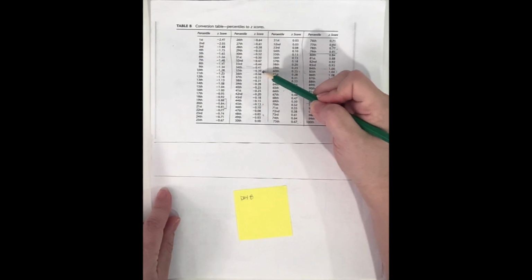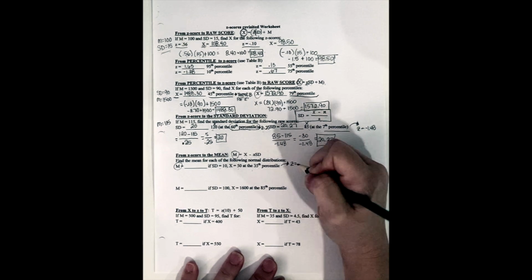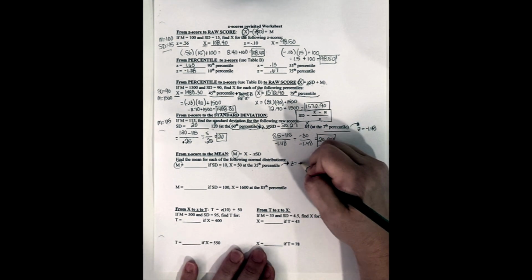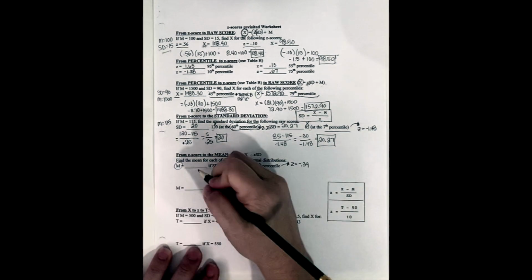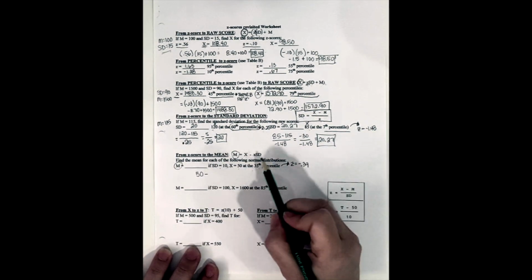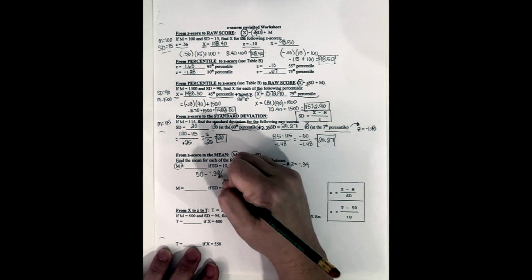Sorry, I shouldn't have sung that. Okay, so the 35th percentile is negative 0.39. So the z-score at the 35th percentile is negative 0.39. Okay, now I have all the puzzle pieces I need to solve through this. So I'm going to just start plugging them in. The raw score is 50 minus the z-score we found on table B of negative 0.39. I'm going to put this in parentheses too. And we're going to multiply that by the standard deviation that's given in the word problem of 10.